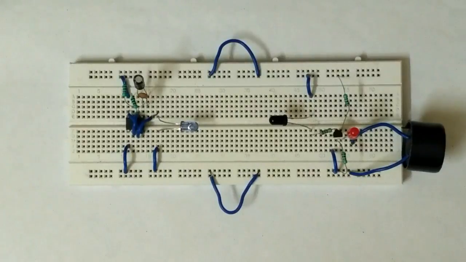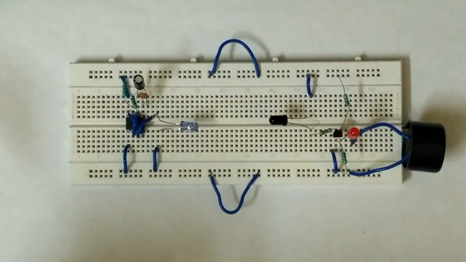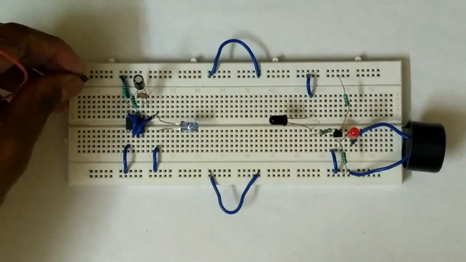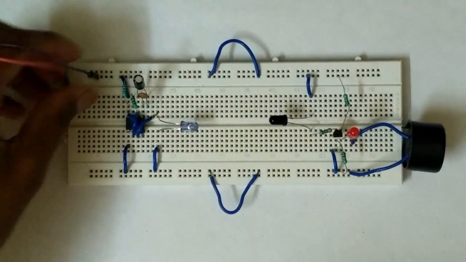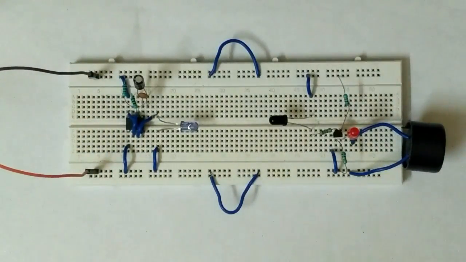Now after finishing the connections of the components on the breadboard, give power to the breadboard by applying 5 volts on the upper rail of the breadboard and ground to the lower rail of the breadboard. Now let's check whether the circuit is working or not.